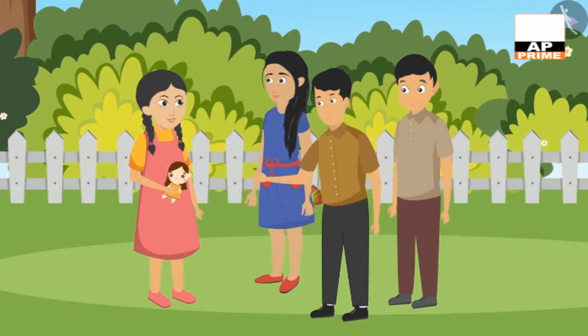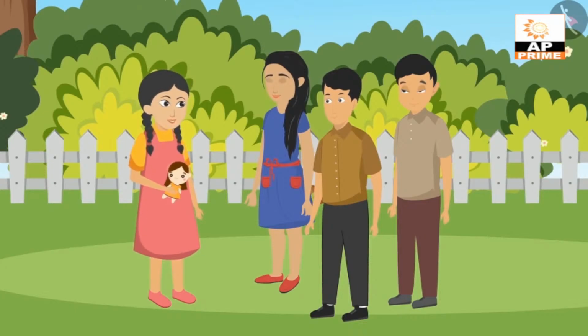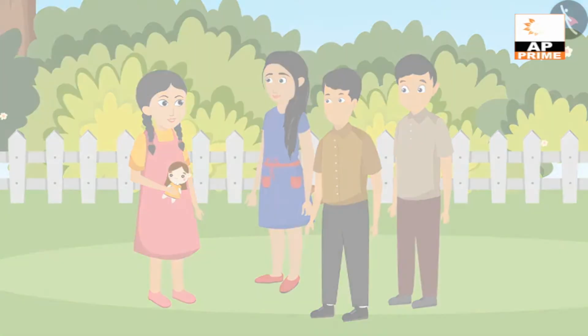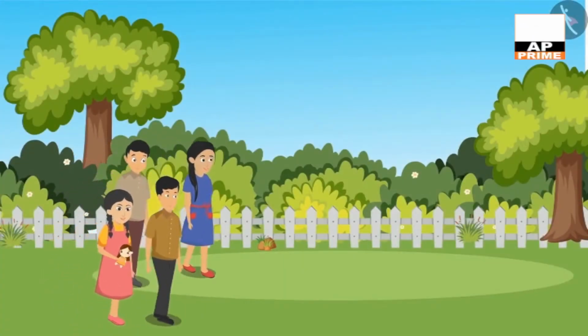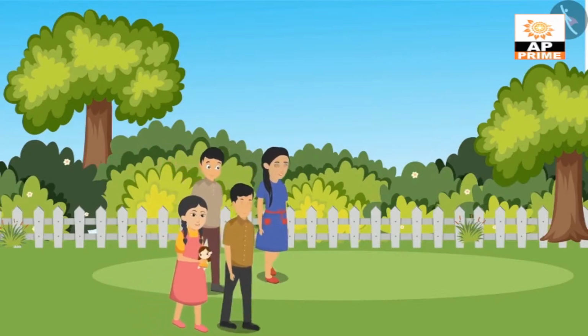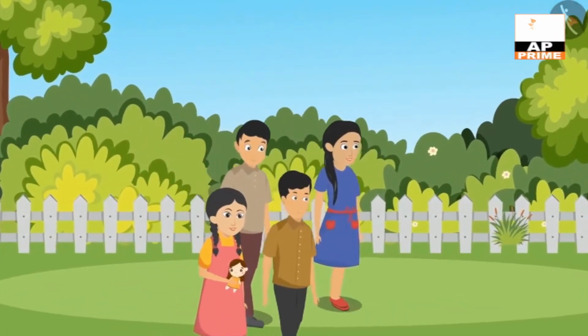Yes, I have also heard about this from my father. He works in a clothing factory. Oh wow! Why don't we ask him how the fabric is made from fibers? Good idea. Let's go. And then all the children ran towards Mohan's house to learn more about clothes.